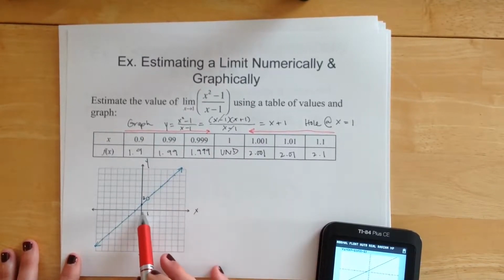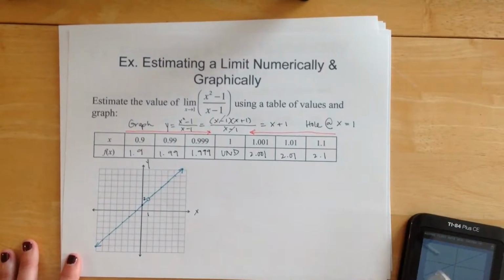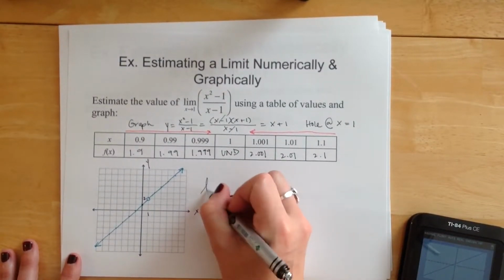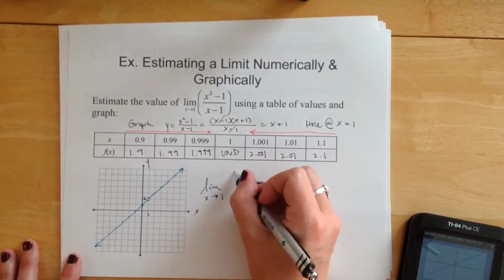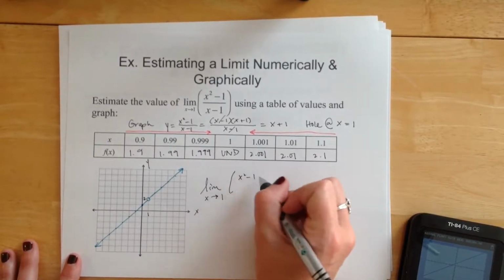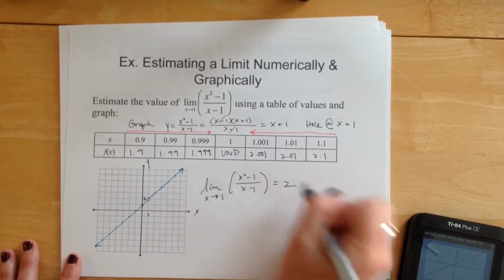So as we get really close to x equals 1 on the left, we can see our values are approaching 2. And as x gets really close to 1 on the right-hand side, we can see that our y values are also approaching 2. So we're able to say that the limit as x approaches 1 of (x squared minus 1) over (x minus 1) is equal to 2.